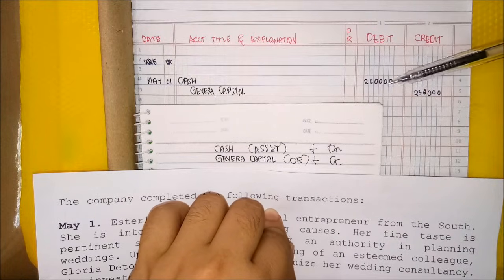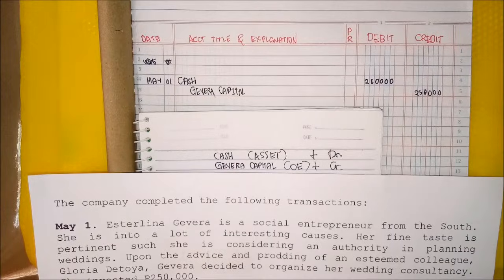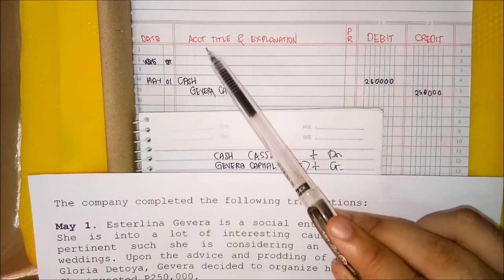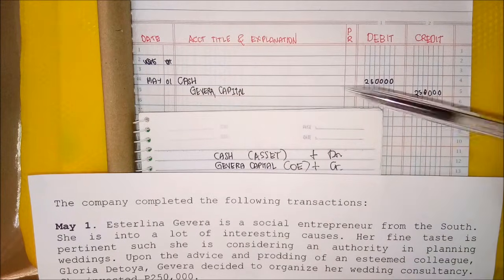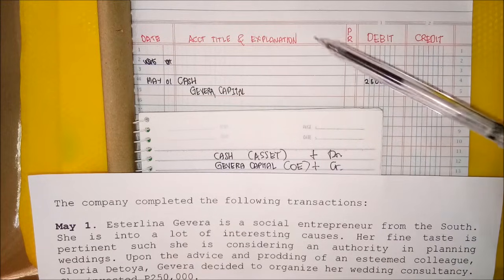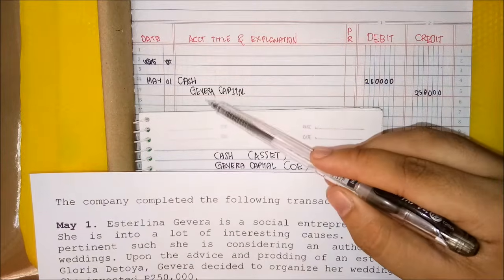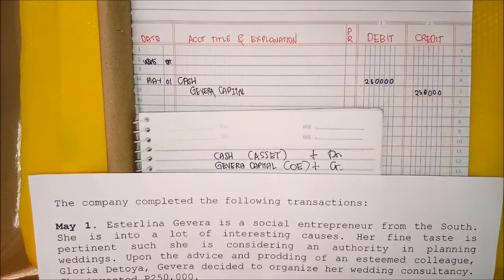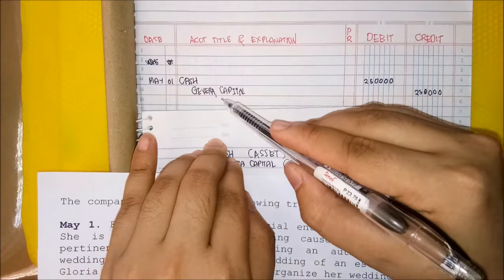So sa journal entry ng May 1 ay balanse ang ating journal entry. Sa pagre-record ng journal entry, may nakalagay ditong account title and explanation. Ngayon, ilalagay din natin yung explanation ng journal entry na yon. Mahalaga kasi ang explanation sa journal entry kasi doon mo makikita yung transaction na nangyari. So sa May 1, ang explanation ay ilalagay lang sa next line pero slightly indented din siya.